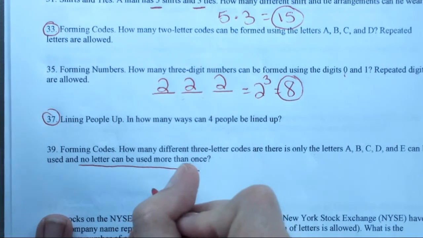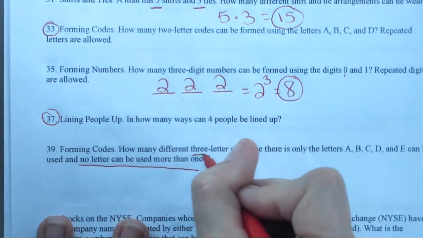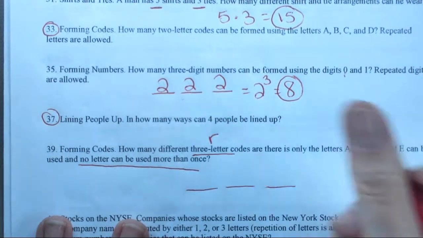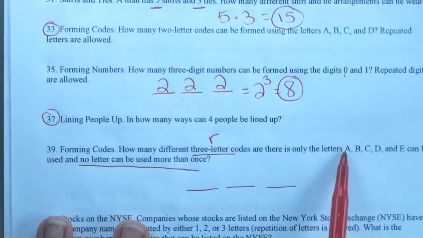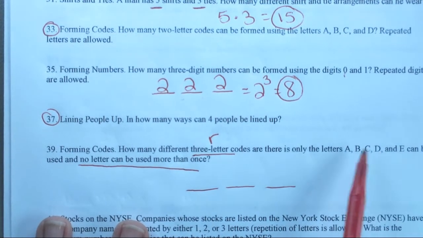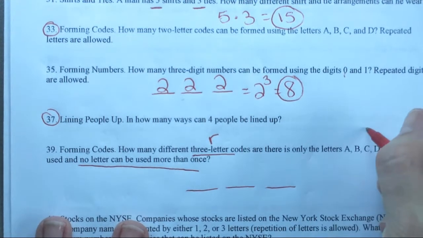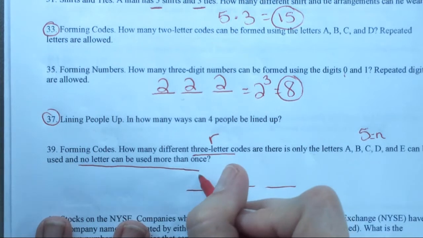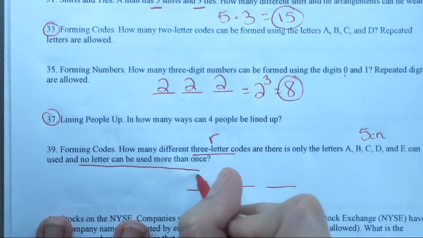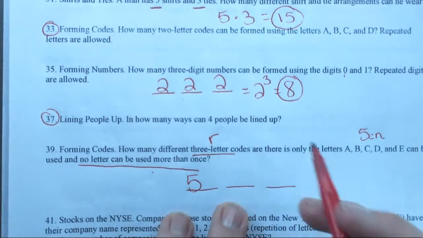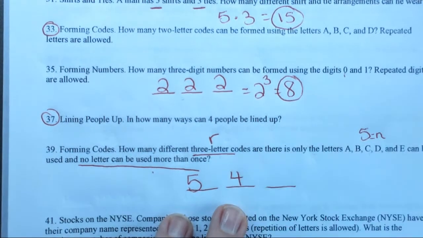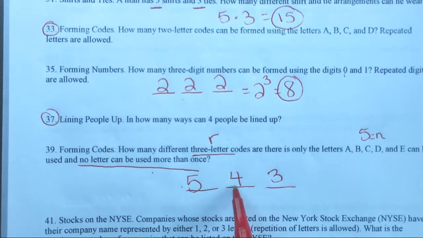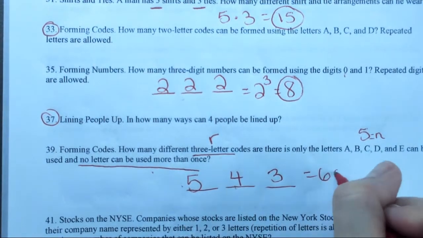So I'm going to do this the long way first. It is a 3-letter code, so 1, 2, 3. So that's my R. And it says that I have this many to choose from. A, B, C, D, and E. So that's 1, 2, 3, 4, 5 choices. That's my N. So in this first spot, there are 5 letters I could get. I could put A, B, C, D, or E. But I'm not allowed to repeat. So for this spot, there are only 4 letters left to choose from. And for this spot, there are only 3 letters left to choose from. So 5 times 4 is 20, and 20 times 3 is 60.